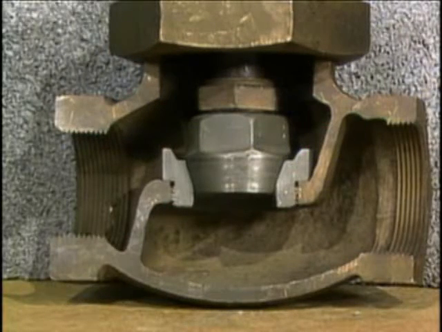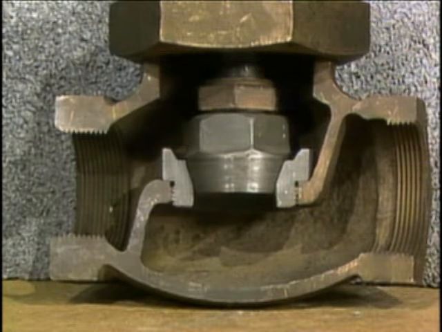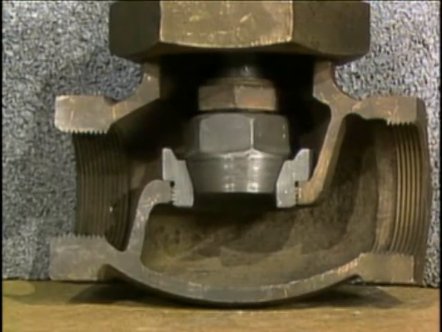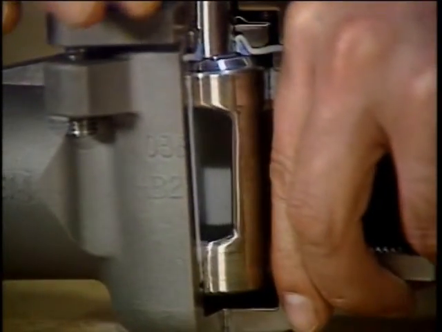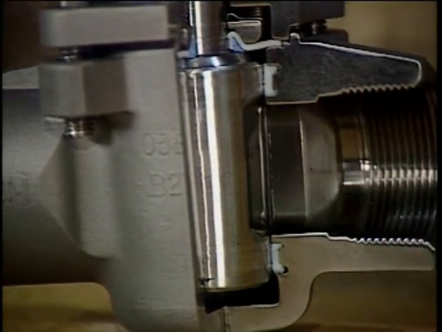The control mechanism in a control valve is the valve's disc. The disc works basically the same way as a disc in a manually operated valve. Its operation can be either linear, as in this globe valve where the disc moves up and down to regulate flow, or it can be rotary, as in this plug valve where the disc rotates to open and close the valve.